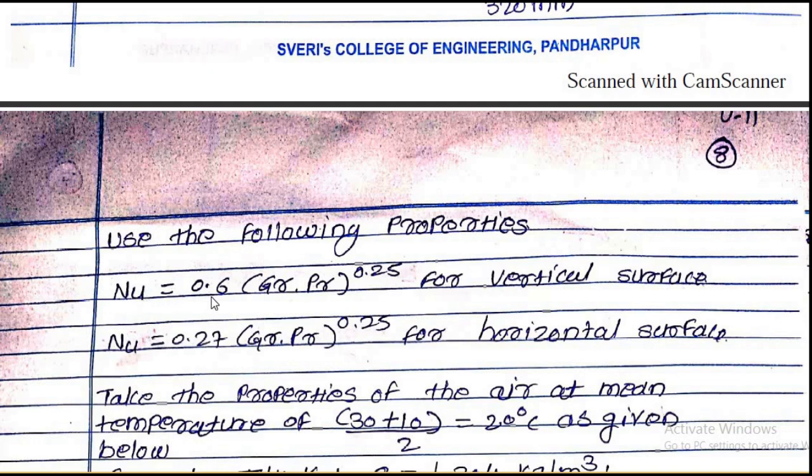Nusselt number is equal to 0.6 into bracket Grashof number multiplied by Prandtl number raised to 0.25 for vertical surface, and Nusselt number is equal to 0.27 into bracket Grashof number multiplied by Prandtl number raised to 0.25 for horizontal surface. We have to use these two correlations only to determine the heat gain by the duct air.